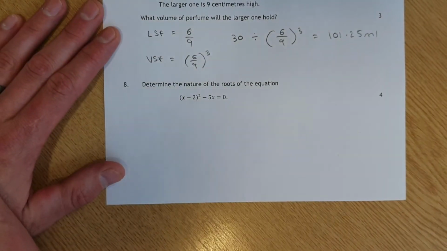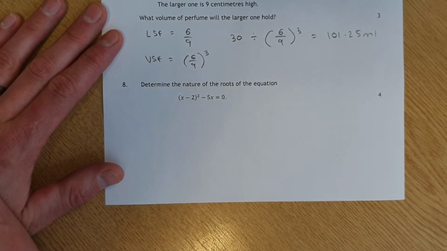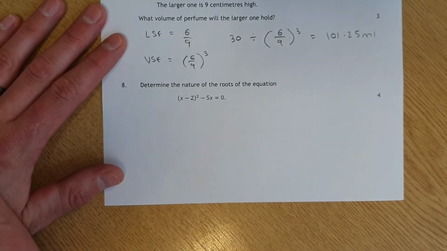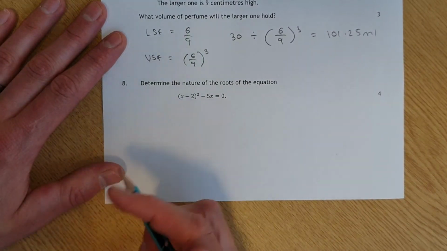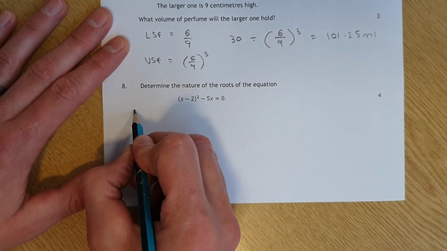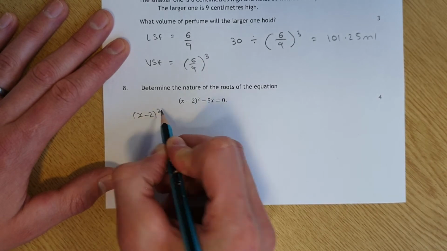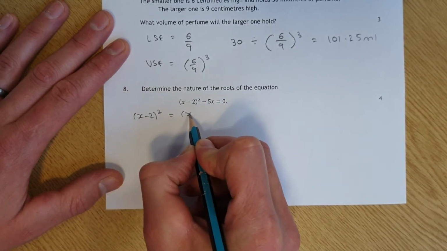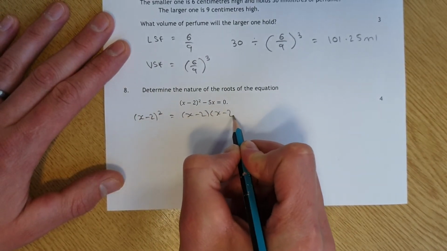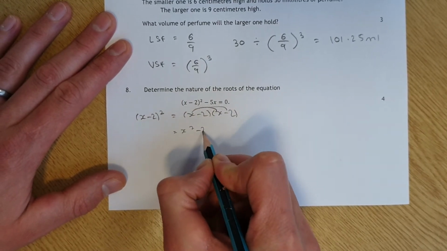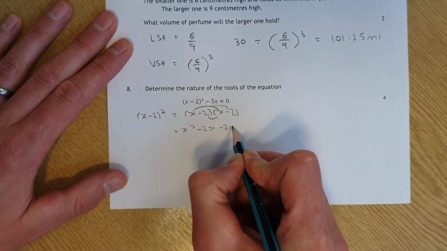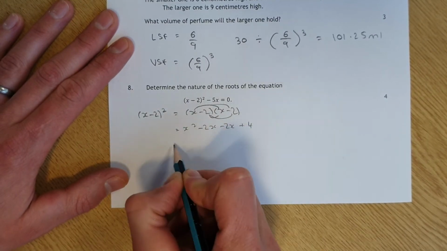Question 8, determine the nature of the roots of the equation. Now, in order to do that, we need to have it in the form something x squared and something x plus the constant. So we can multiply out the bracket here first. So that is just x minus 2 gives us x squared minus 2x plus 4.